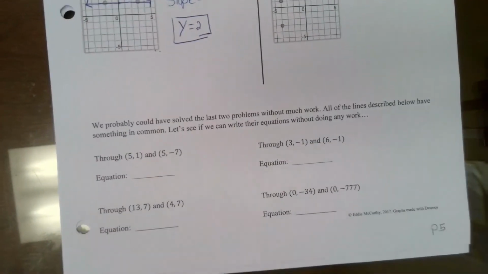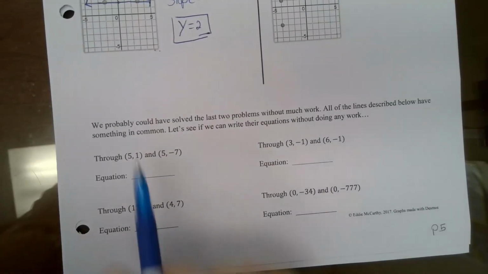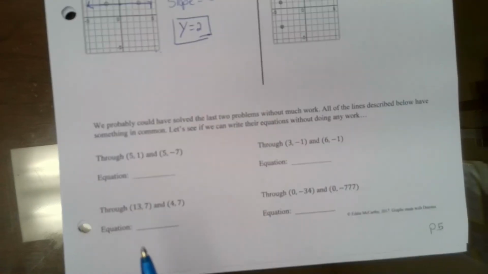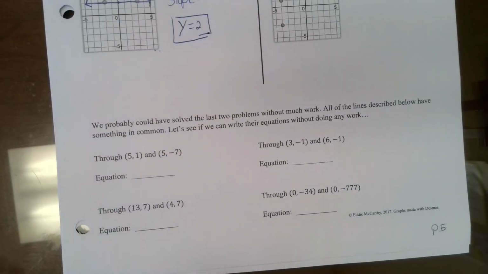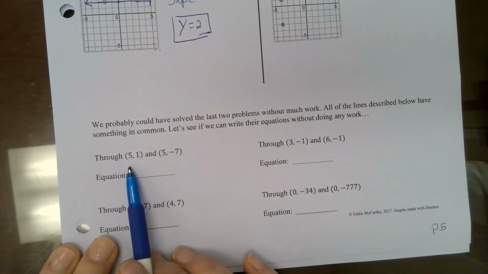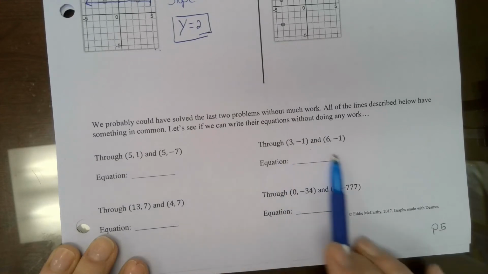These last ones at the bottom. It says we probably could have solved these last 2 problems without much work. All of the lines just below have something in common. Let's see if we can write their equations without doing any work. As I look at these 2, I want you to notice something about all of them.